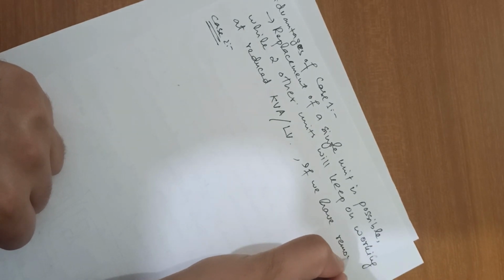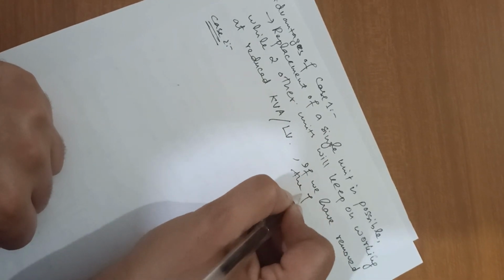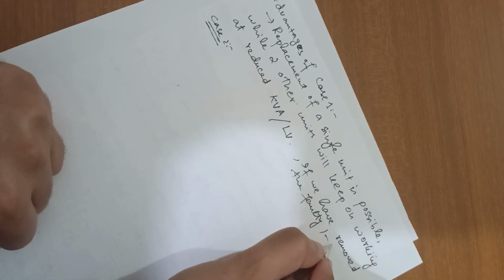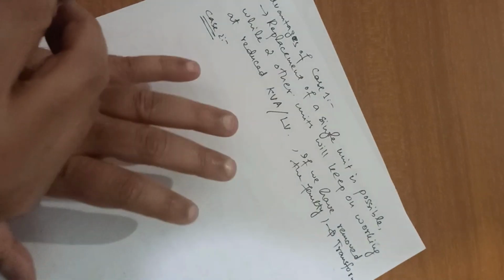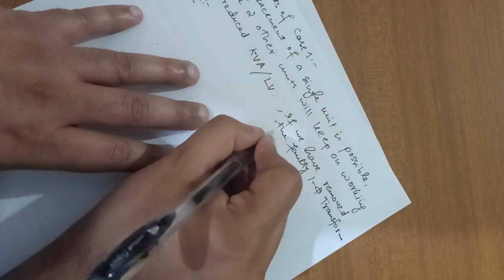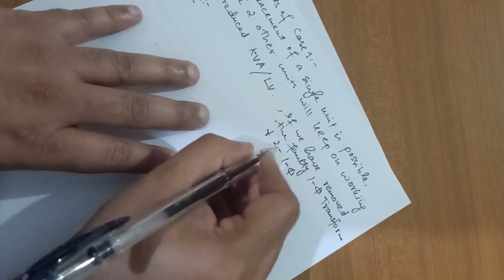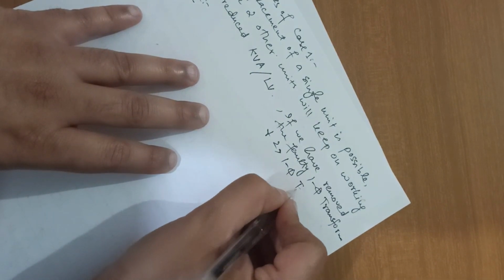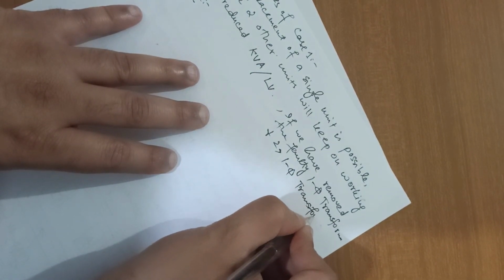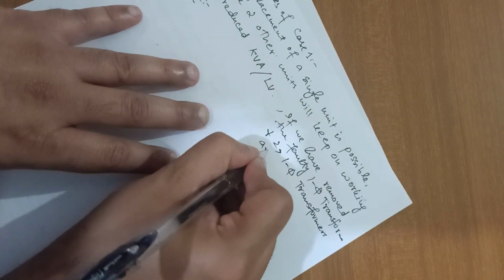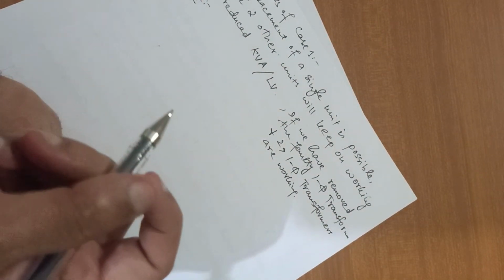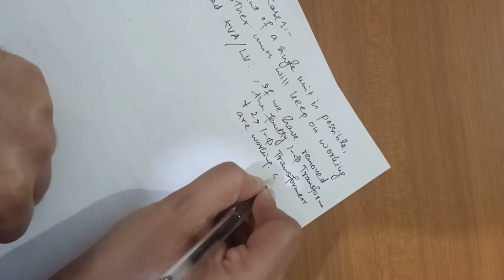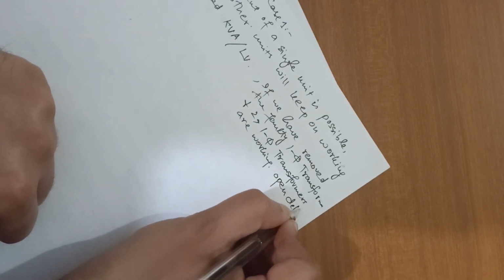If we have removed the faulty single phase transformer and two single phase transformers are working, then this type of connection is known as open delta, right?